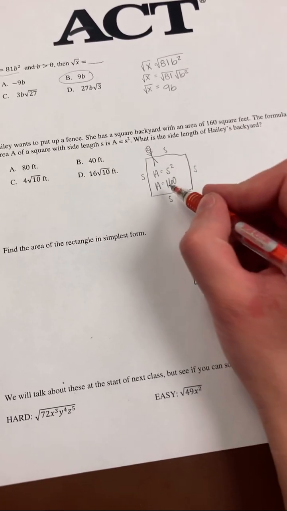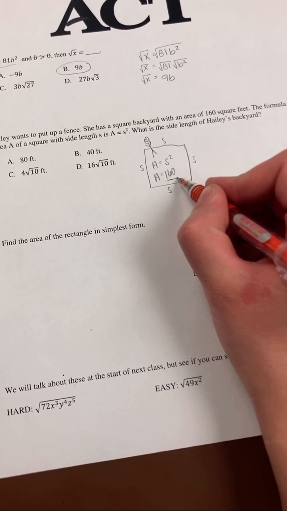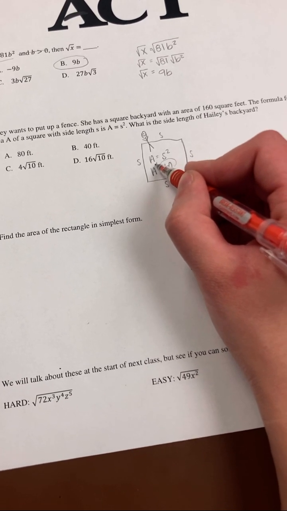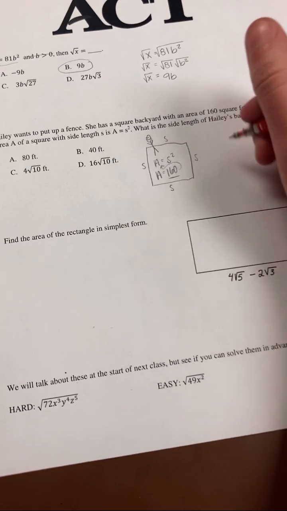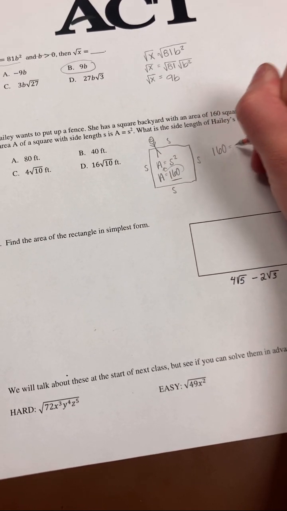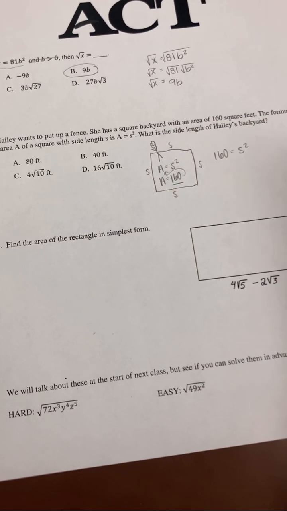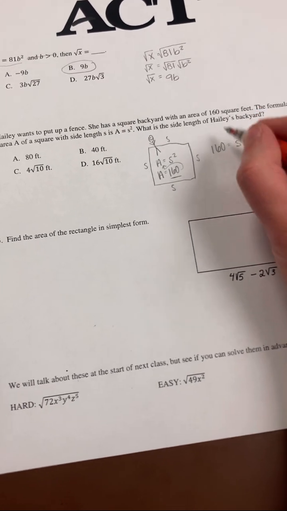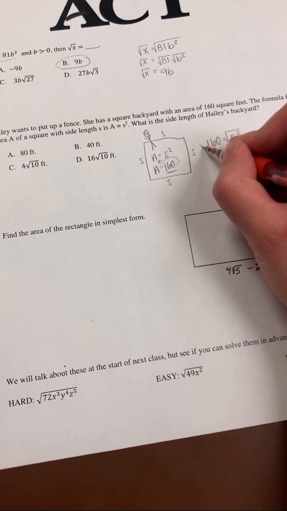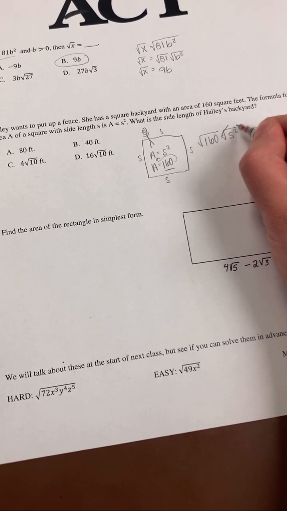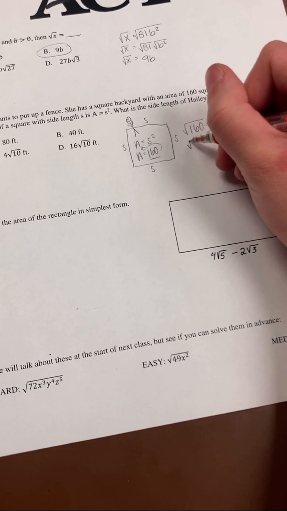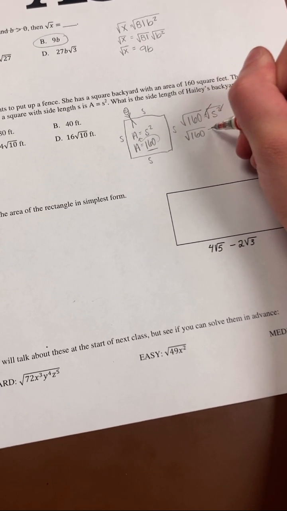So what I'm going to do is take what area equals. A equals 160, and I'm going to plug that in for A. So I get 160 equals s squared. And I don't want the side squared. I want to know the side individually. So I'm going to take the square root of both sides. The square and the square root cancel, and I get the square root of 160 equals s.